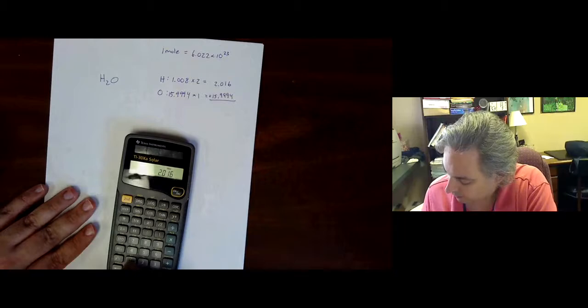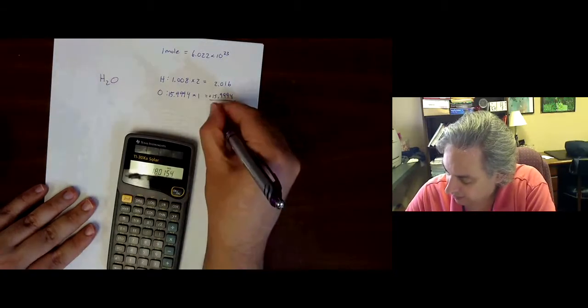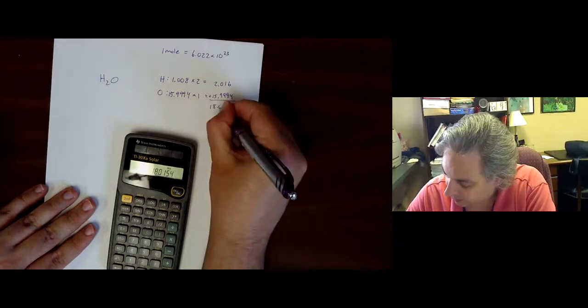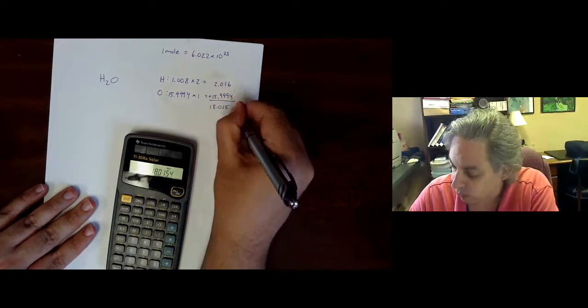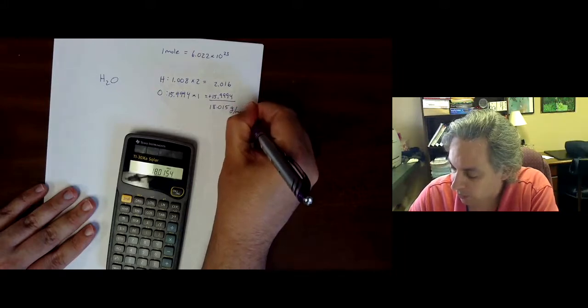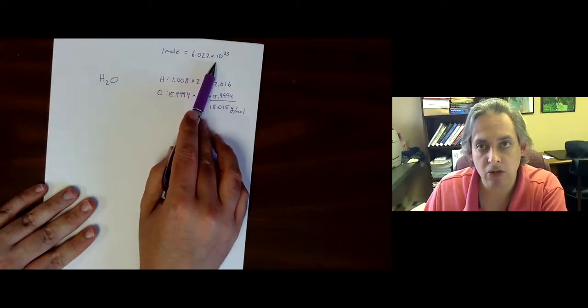So 2.016 plus 15.9994 gives us 18.015, and the units for this will be grams per mole. What this tells us is that if we have 18.015 grams of water, then we have 1 mole of water, or we have 6.022 times 10 to the 23 molecules of water.